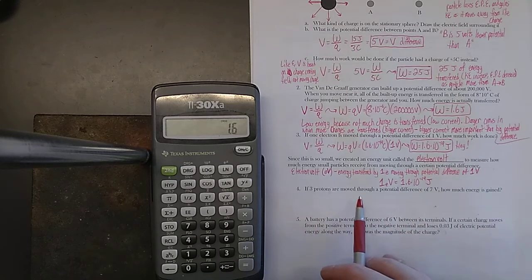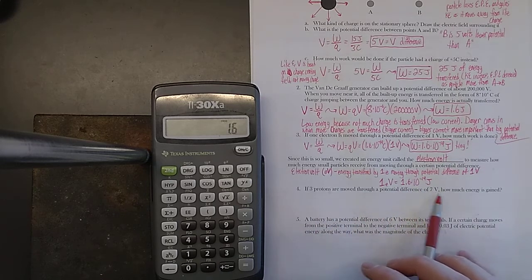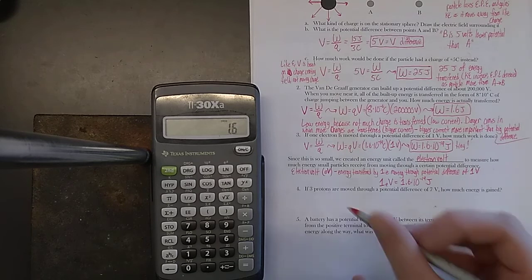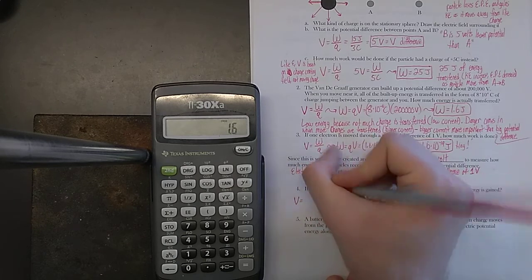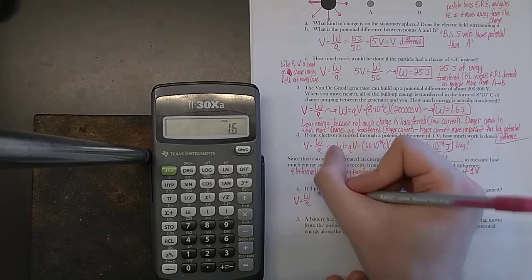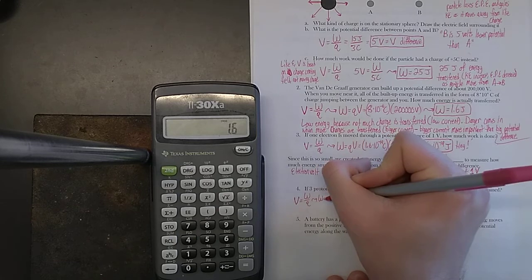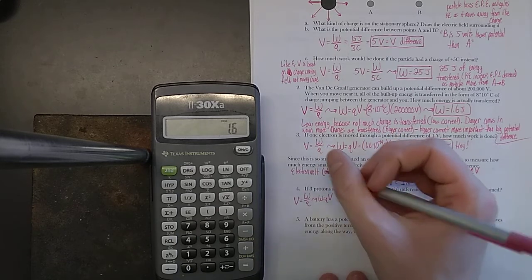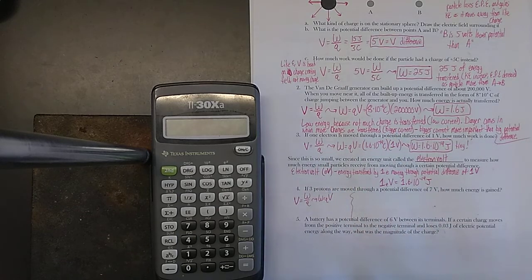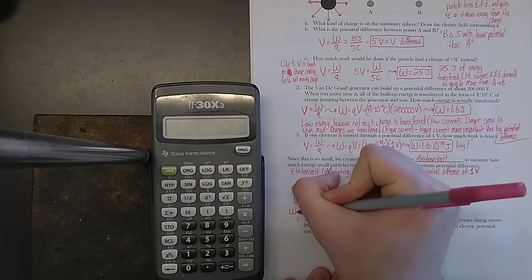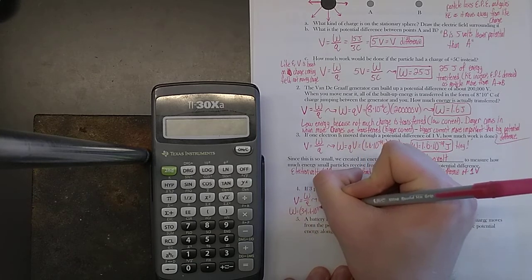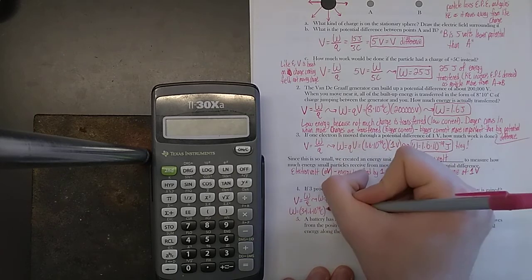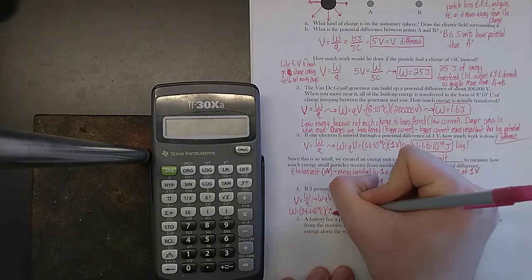If 3 protons are moved through a potential difference of 7 volts, how much energy is gained? Let's do it the old way first. We want to know how much energy is gained. We're going to go back to V equals W over Q. So W equals Q times V. Since it's 3 protons, I know one proton has a charge of 1.6 times 10 to the negative 19th. So W equals 3 times 1.6 times 10 to the negative 19th coulombs, moved through a potential difference of 7 volts.